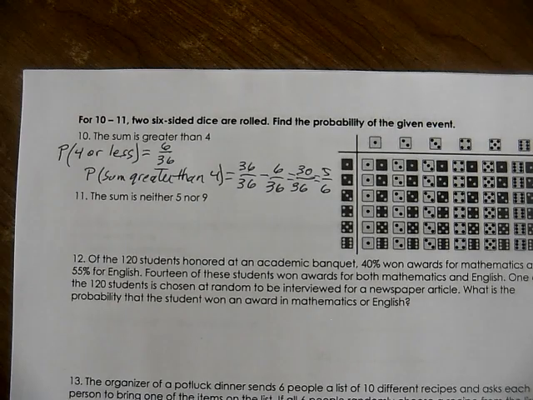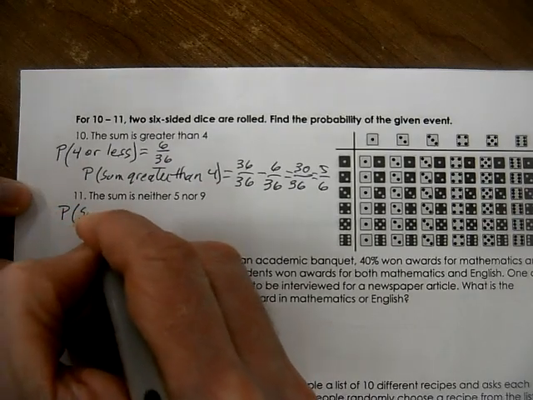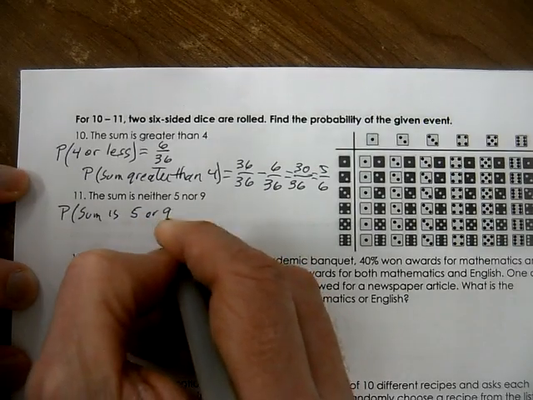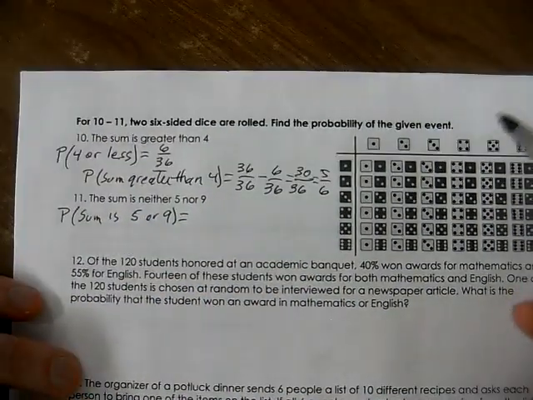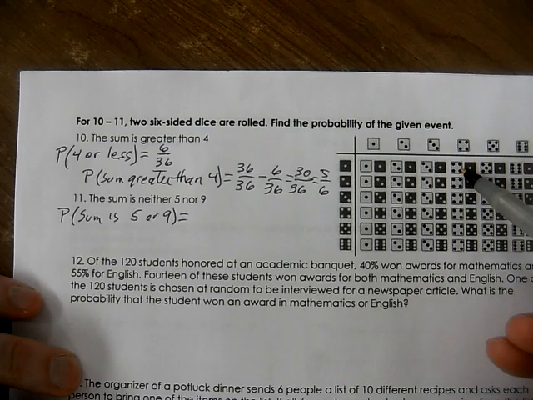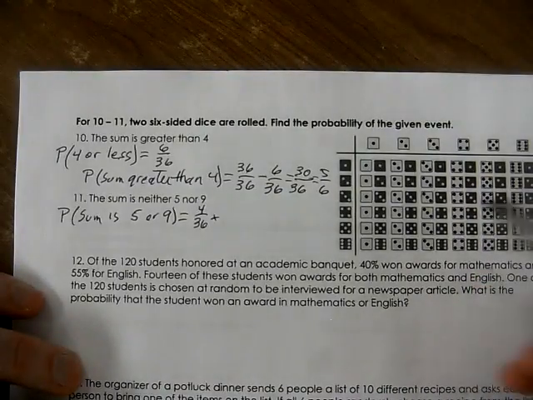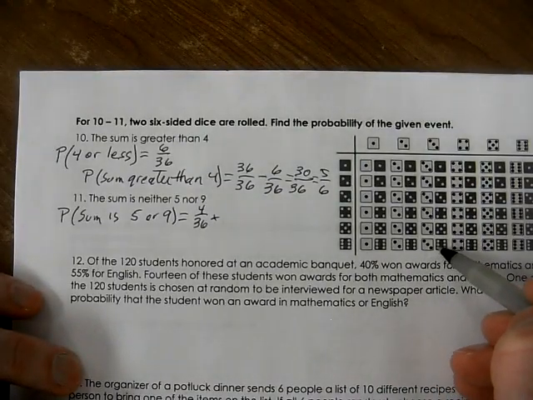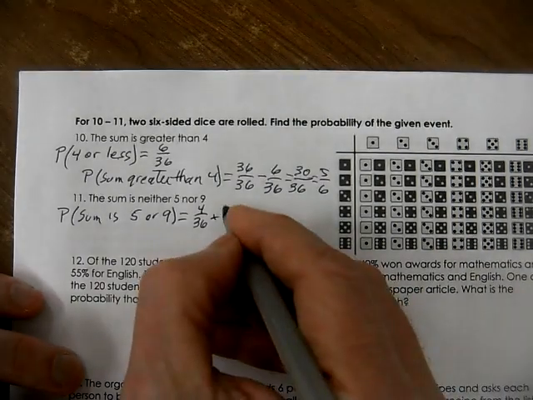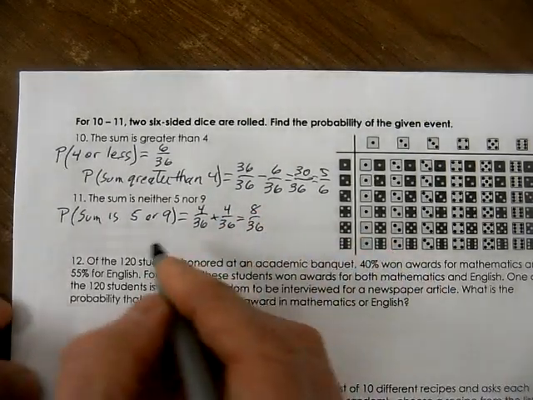How about a sum that's not 5 or 9? The sum is 5 or 9. Might be an easier way to do it. There's 1 of them, 2 of them, 3 of them, 4 of them. That's 4 out of the 36. And the 9, that's 9. That's 2 of them, 3 of them, 4 of them. So that's 8 out of 36.